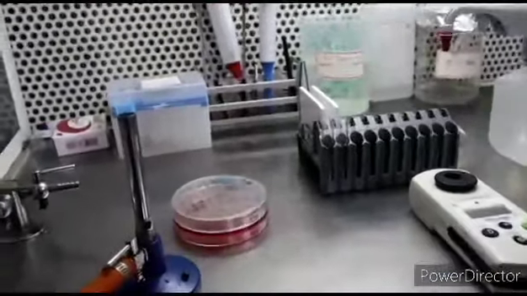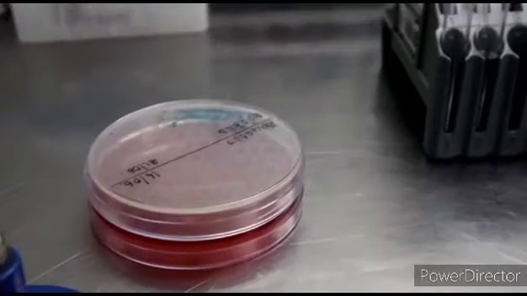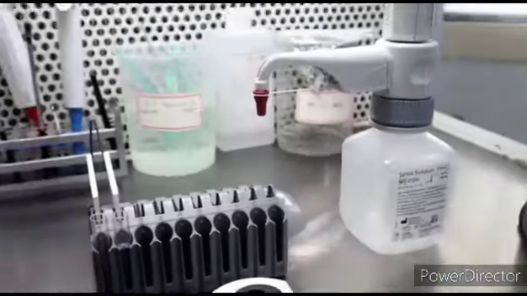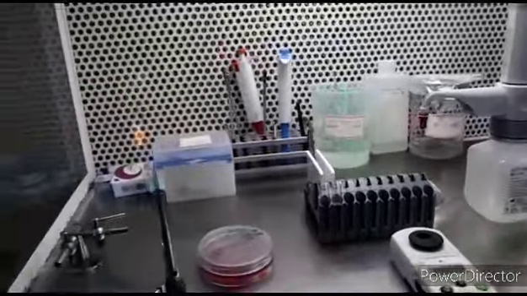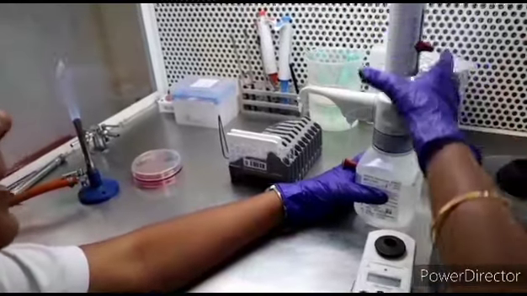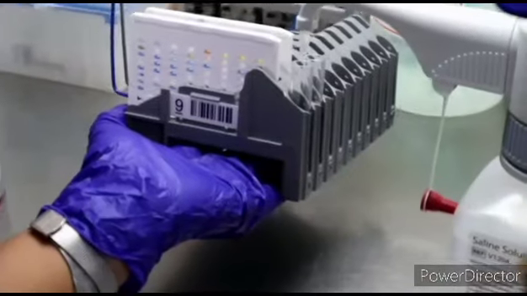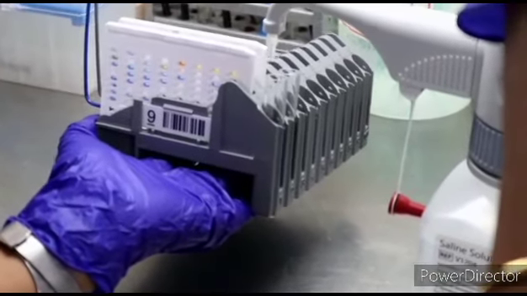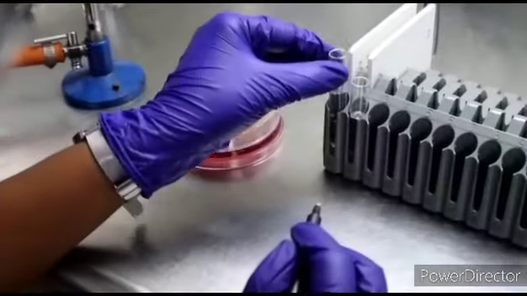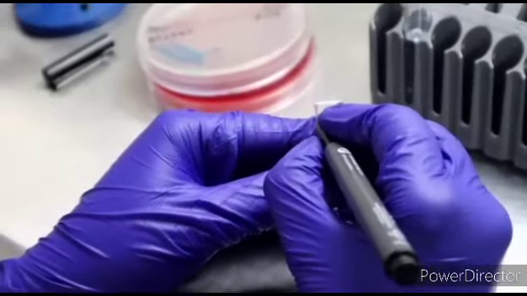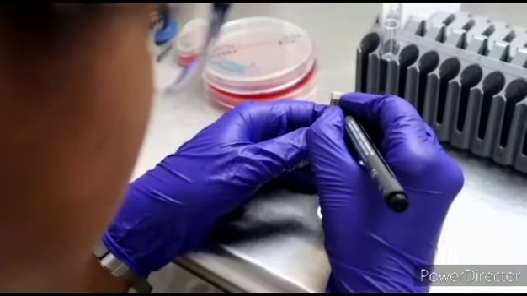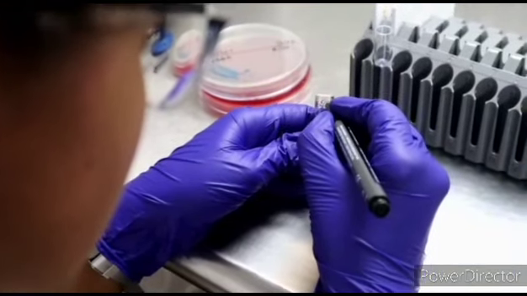The materials used for processing in Vitek 2 Compact include a density checker, saline, identification code, antimicrobial susceptibility test code, and isolated pathogens from the patient specimen. First, 3 ml of saline is filled in empty polystyrene tubes. Then the tubes were marked with the lab ID of the specimen from which the organism is isolated. The first tube is for identification and the second tube is for antimicrobial susceptibility.